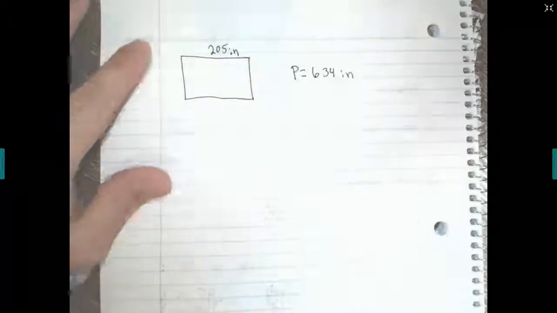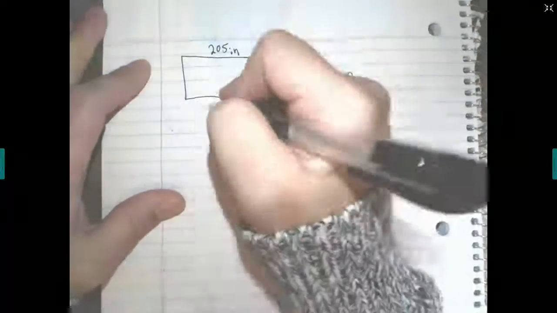All right, so I'm going to go to my notebook for this. And I know I'm dealing with perimeter, so I'm going to draw a rectangle. And I need to fill in the pieces that I know. So I know that we have to add up all the edges to get the perimeter. I know the total perimeter is 634 inches. I also know one side of the perimeter is 205. So if I know one side, I know the other side. And I need to figure out the two missing sides.